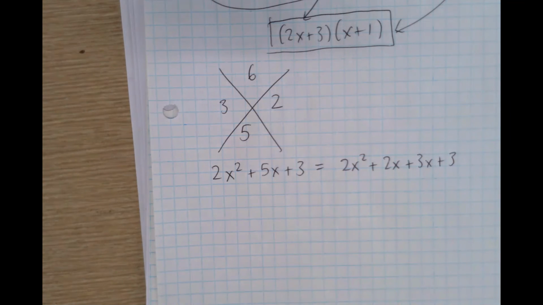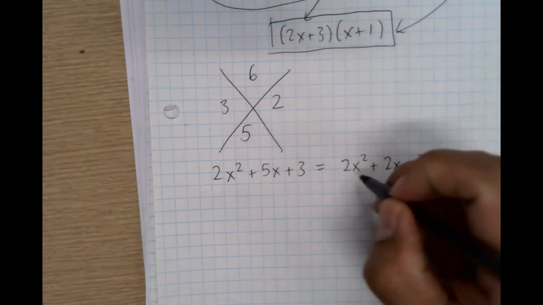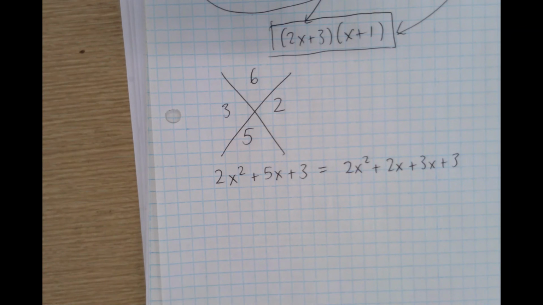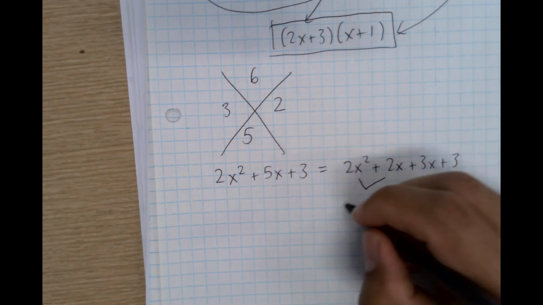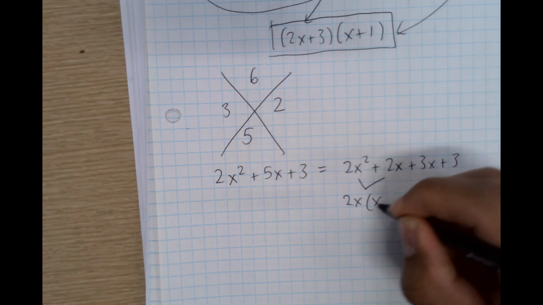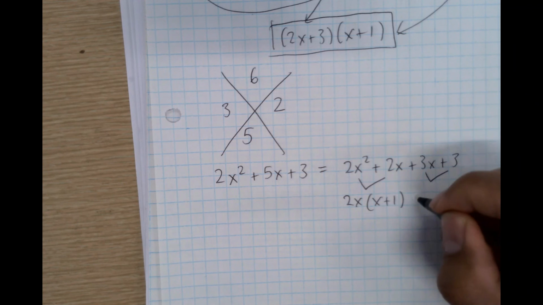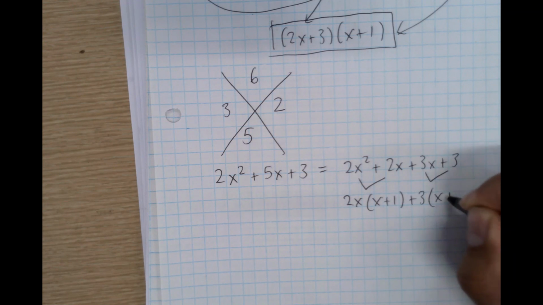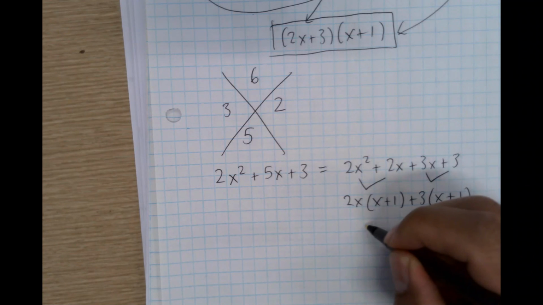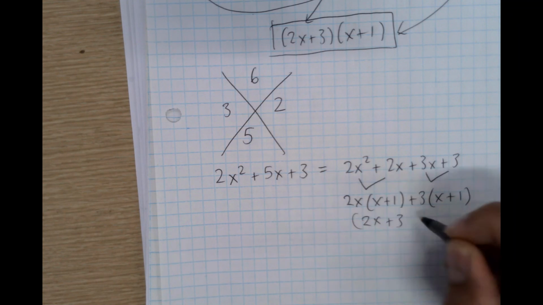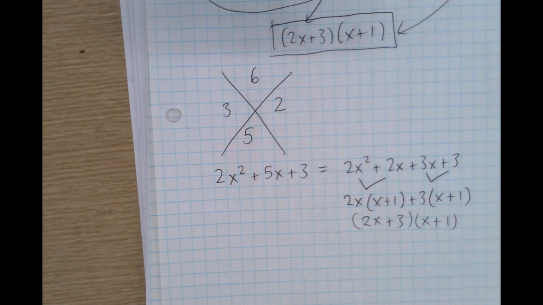And so now, if you remember, we can factor out the greatest common factor. So these two, I'm going to factor out 2x. This becomes x plus 1. These two, I'm going to factor out 3. It becomes x plus 1. And then I'm going to combine this, so this becomes 2x plus 3 times x plus 1. So you can see here that these are two different methods where I can factor something where a is greater than 1.